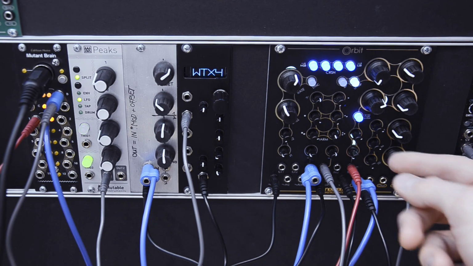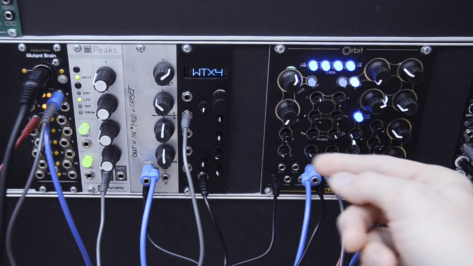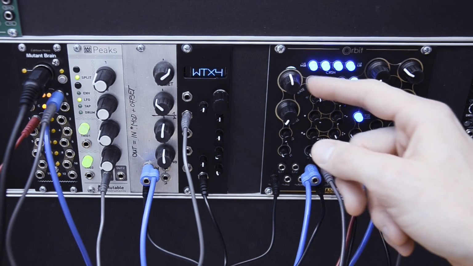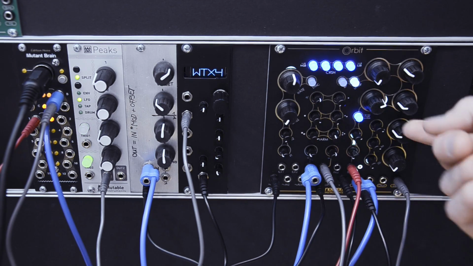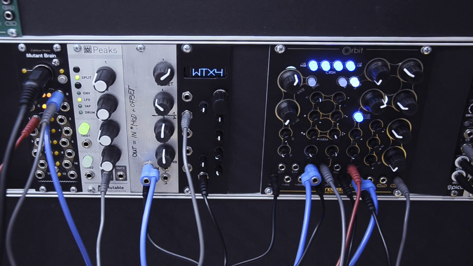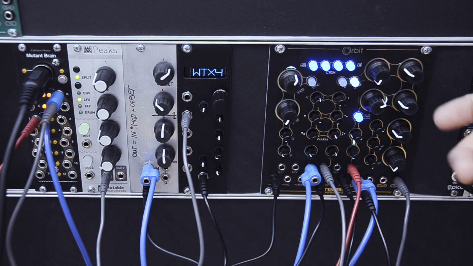In this patch we investigate the processing of chords. Chords are complex sounds, which means that Orbit will not be able to track the pitch correctly. Anyway, we will have fun here. I will guide you step by step through the patch you're listening to, just from the beginning.